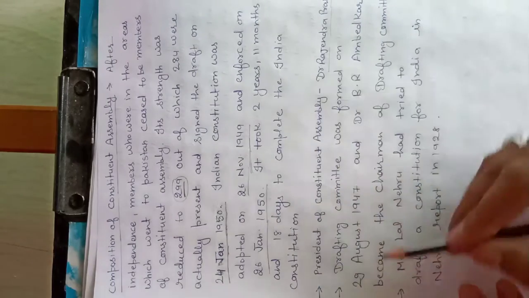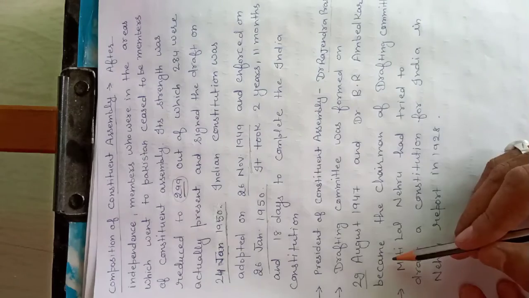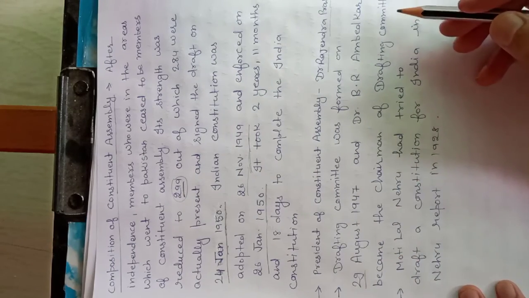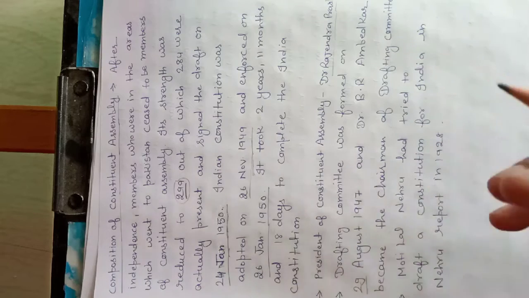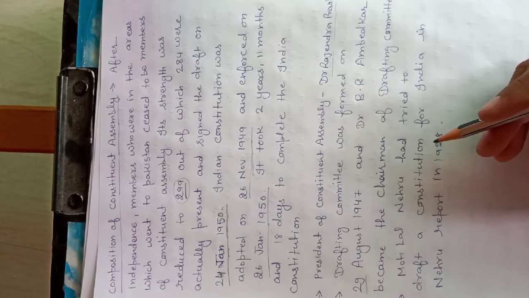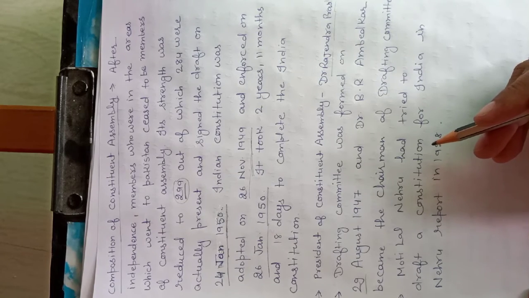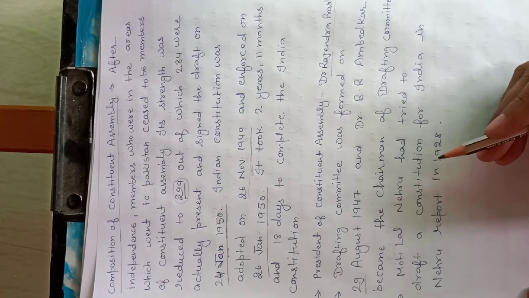Drafting committee was formed on 29th of August 1947 and Dr. Bhimrao Ambedkar became the chairman of drafting committee. This committee had a great role in the preparing of Indian Constitution. That's the reason that Dr. Bhimrao Ambedkar, Baba Saheb, is called the father of Indian Constitution.